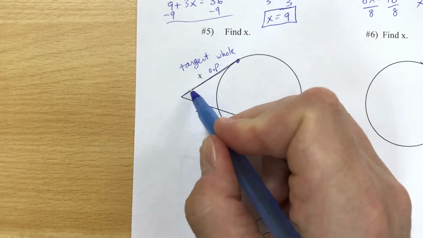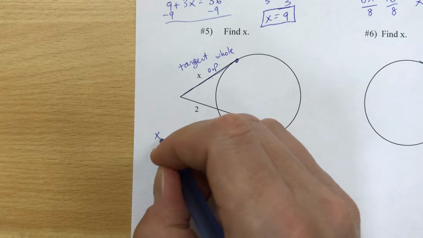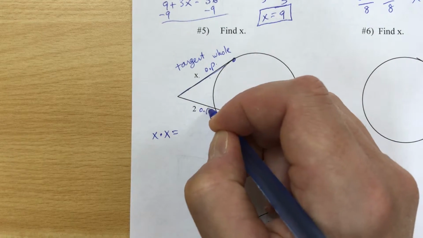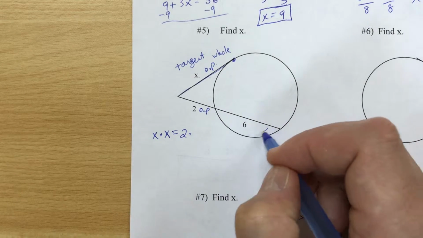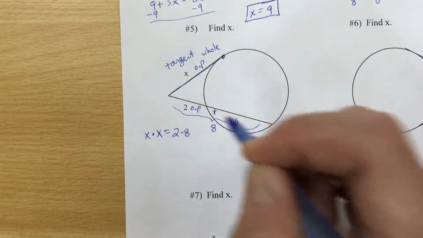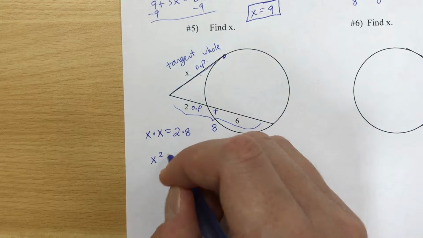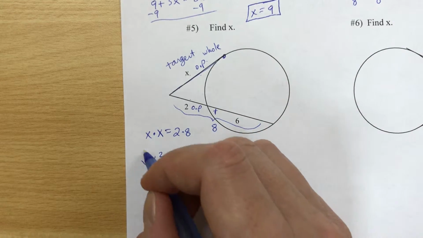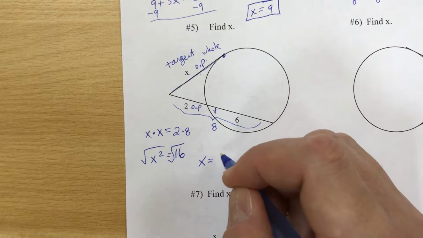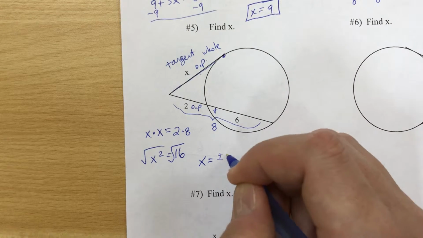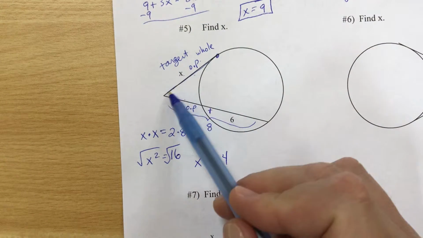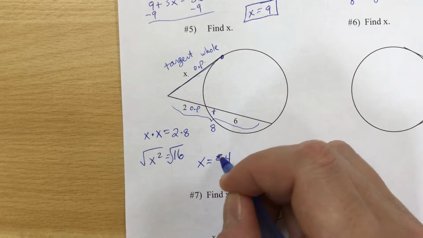It's the same value, it's the same number. So when we do outside part times the whole, we do x times x equals, the outside part is 2, and then the whole secant is we add these, 2 plus 6 is 8. X times x is x squared equals 16. To undo a square, we take the square root of both sides. X equals 4 or negative 4. We actually get 2 answers when you solve it algebraically. But in this case, because x represents a length, we only have one answer. It's just positive 4.